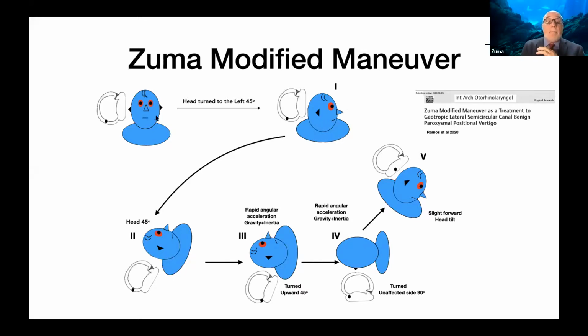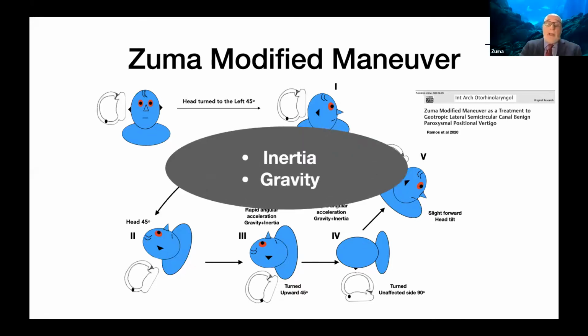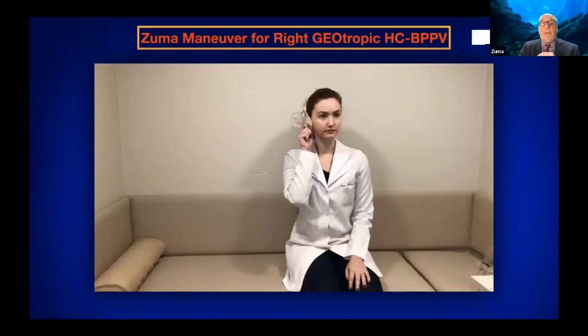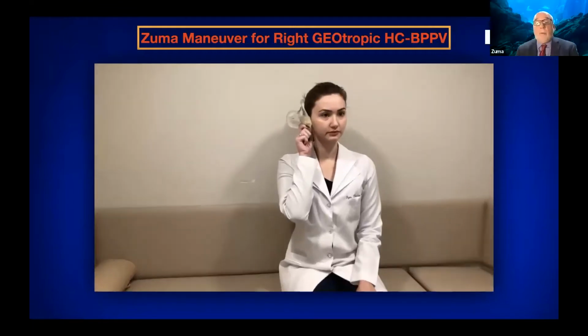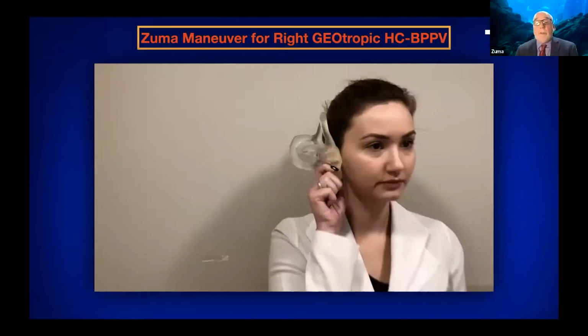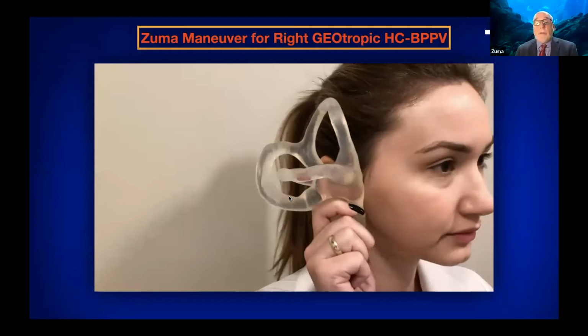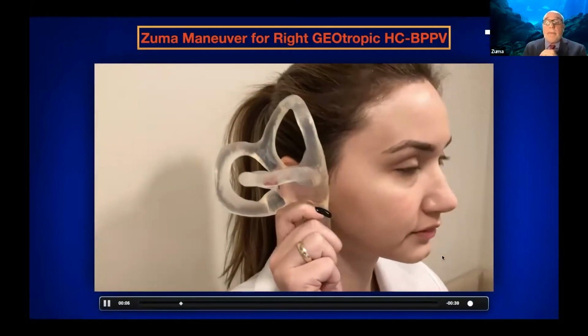While the patient is seated, we turned the head left, for the case of right lateral canal BPPV, to the left side 45 degrees, and we perform the same steps of the apogeotropic Zuma maneuver. We use the same inertia and gravity. This is the video with my model. The particles are in the posterior arm, okay?